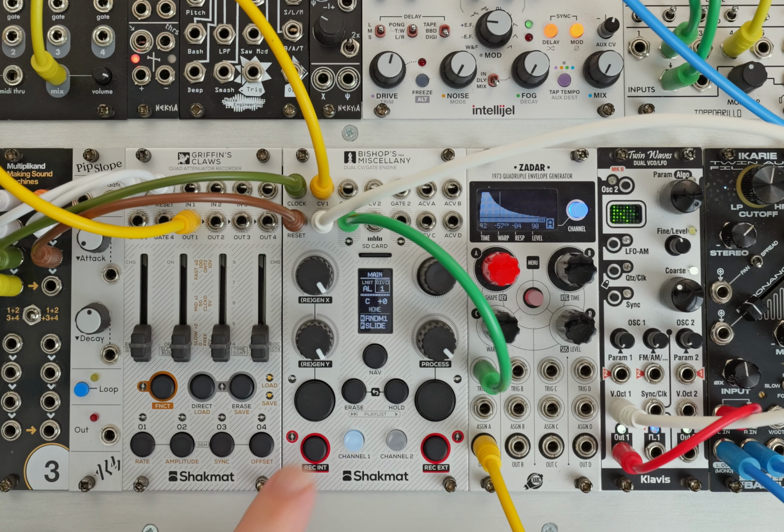To set up, we just do erase and channel 1. So I'm recording onto channel 1. We've got 2 channels, channel 1 and 2. So we've got channel 1 selected here.